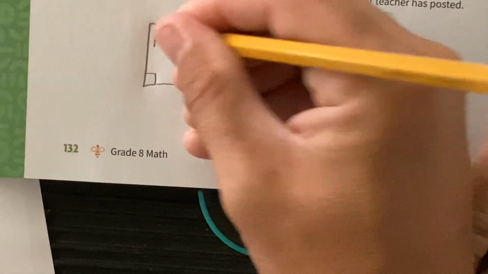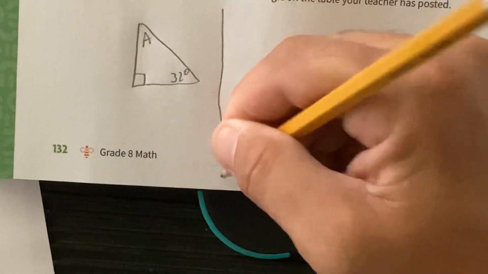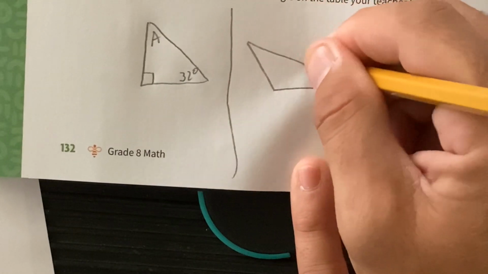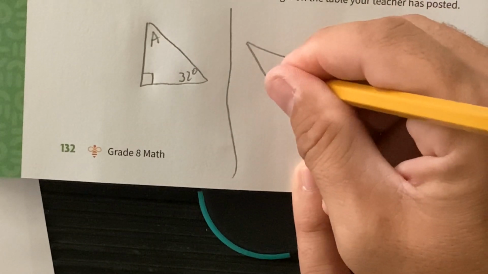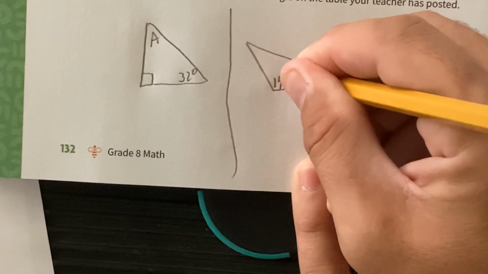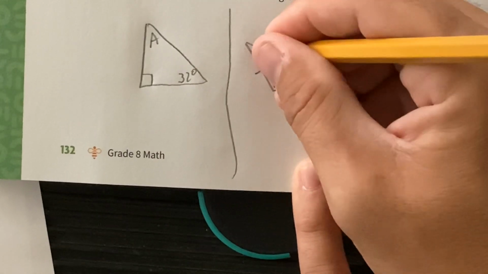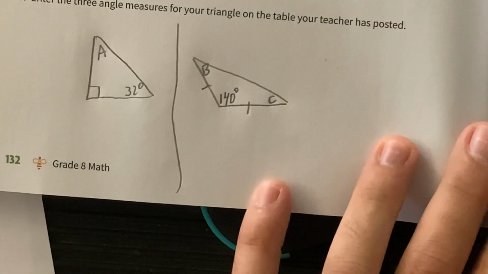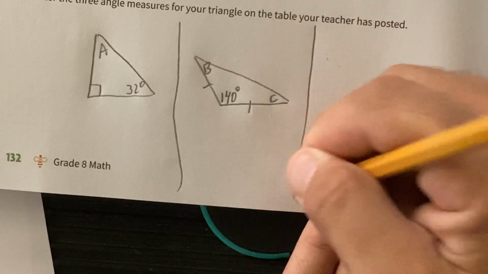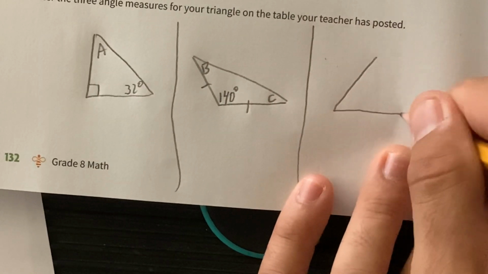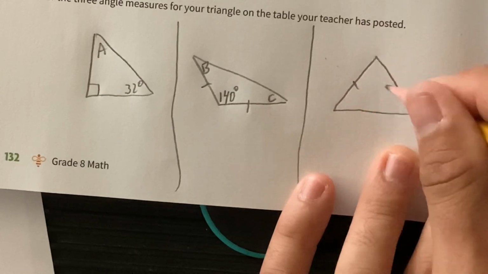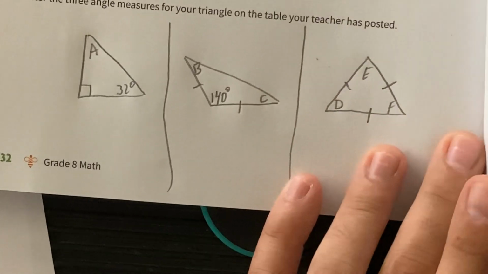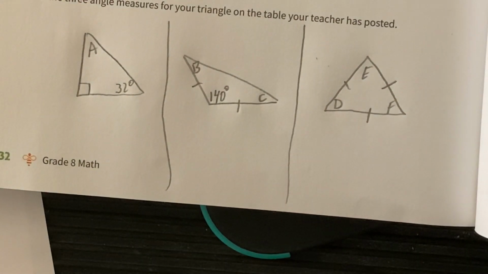I'm gonna ask you to find angle A. And I'll ask you to find B and C. And I'll ask you to find D, E, and F. So 6 angles to find.